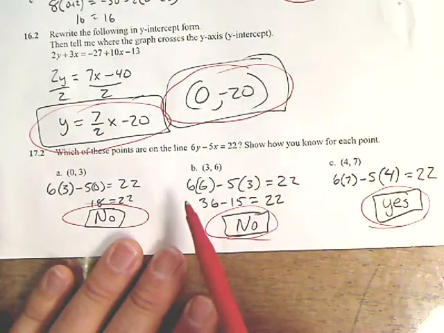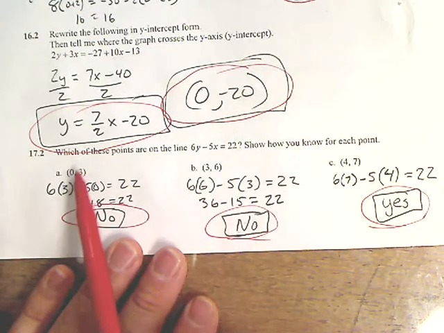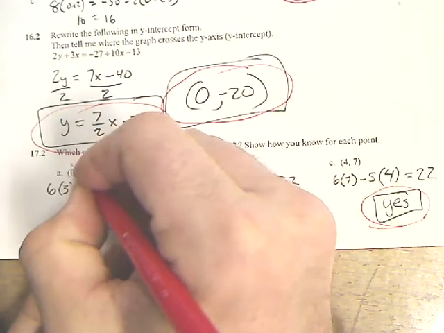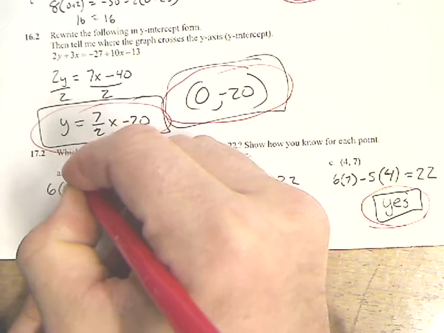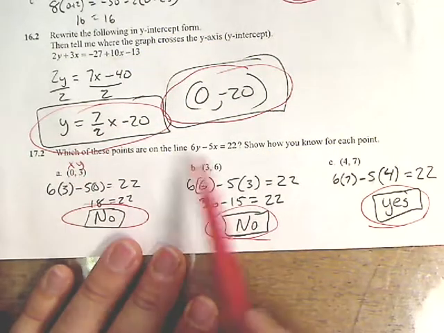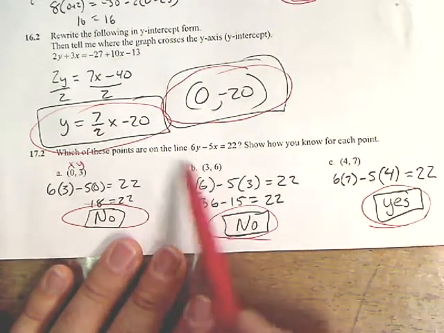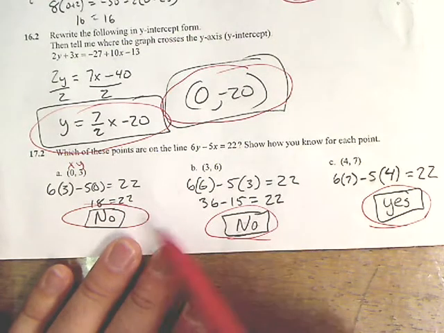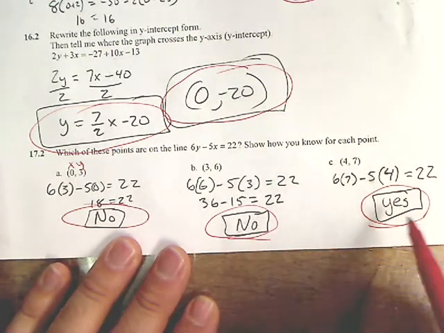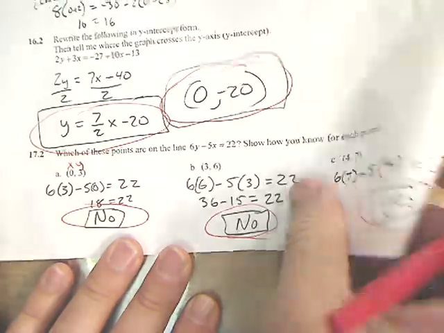Just plug in and check. So this is an x, and this is a y, and this is a pin that doesn't work. Plug in my x, plug in my y. See if it's true. Not true, not on the line. Not true, not on the line. True, it's on the line. Copy.